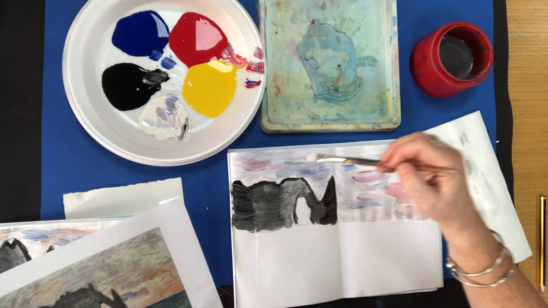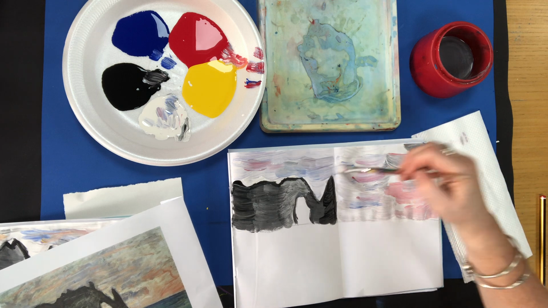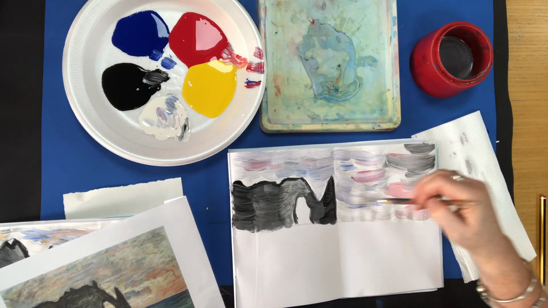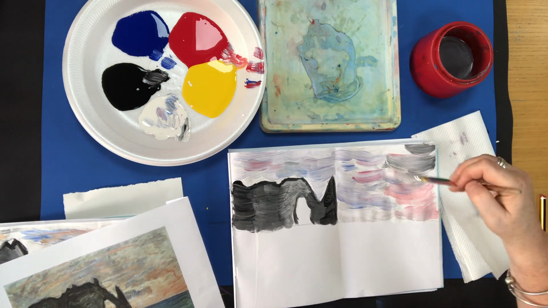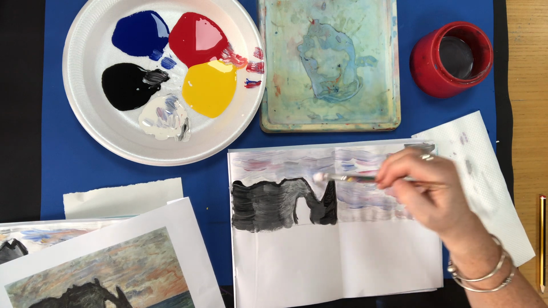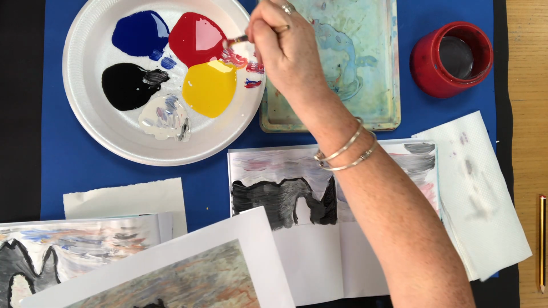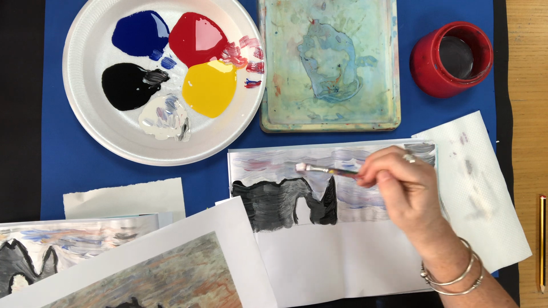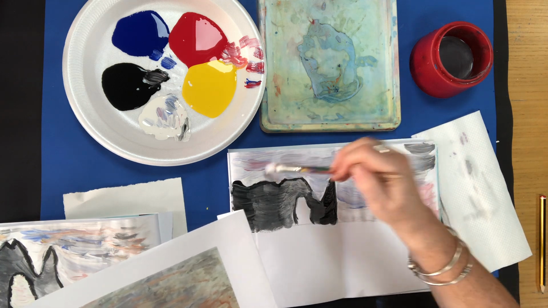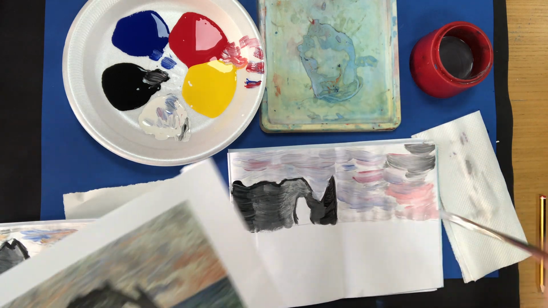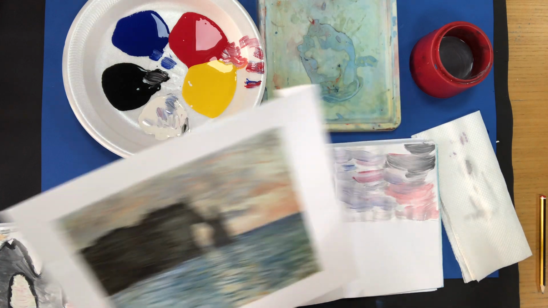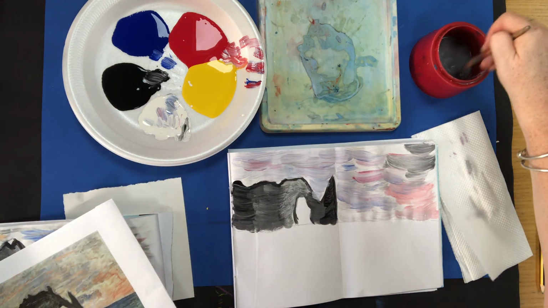Remember, just tiny little touches of colour onto the brush to make that sky blended together. Look where the red is, look where the blue is, and add those tiny little bits on top of the white. Okay, let's move on to the sea.